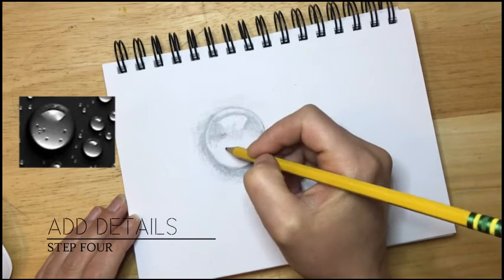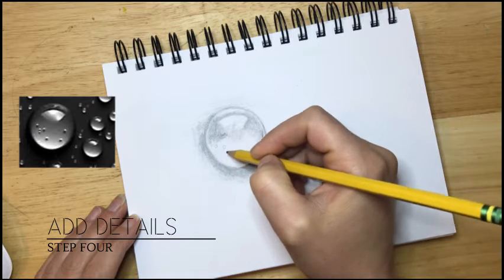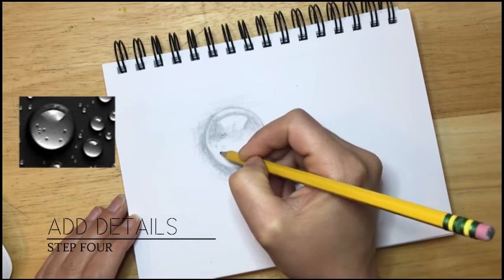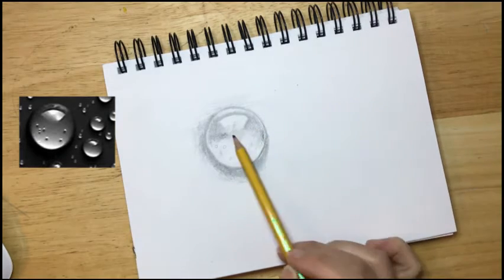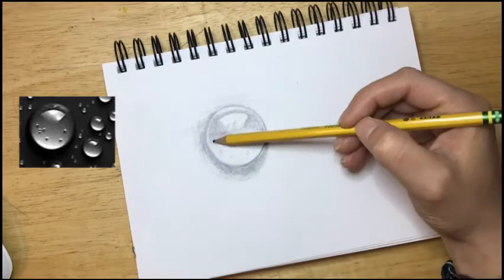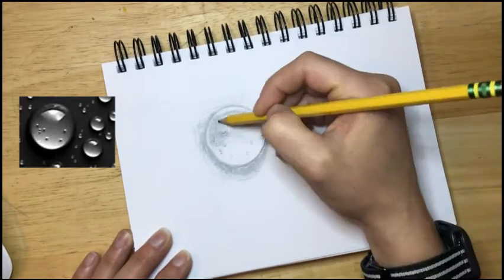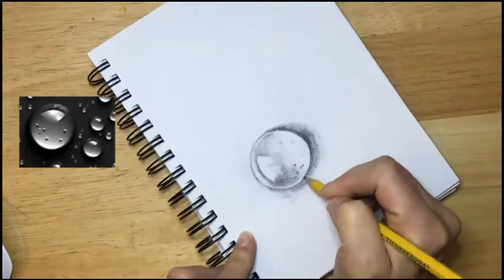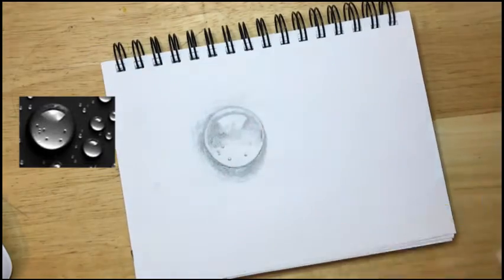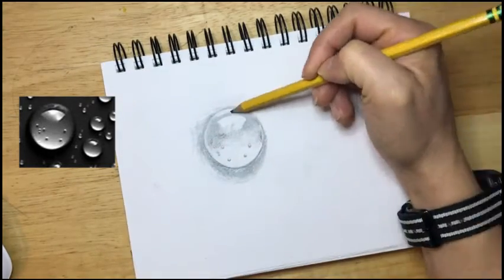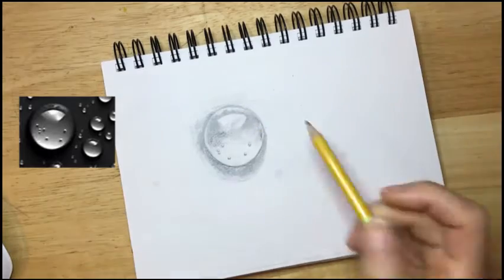Step number 4 is to look for the details in your drawing. In this reference image, the details would be those little water bubbles inside of the water droplet. So go ahead and add those contour lines in, and then continue shading around them and adding in the values just as you see them in the reference image. They're darker at the bottom and then lighter at the top.